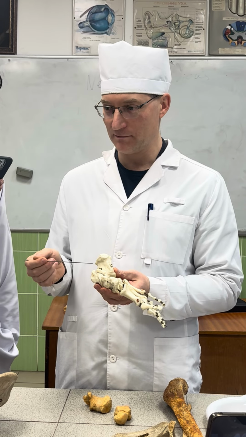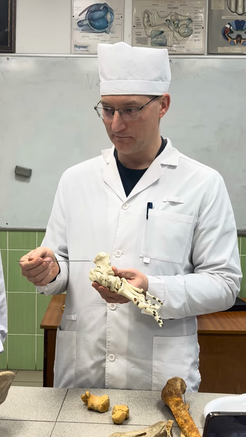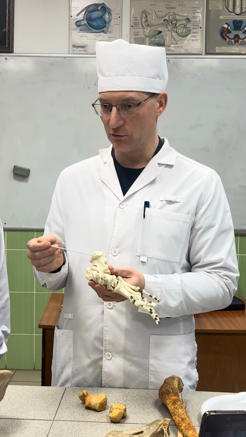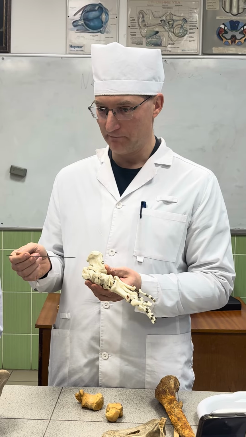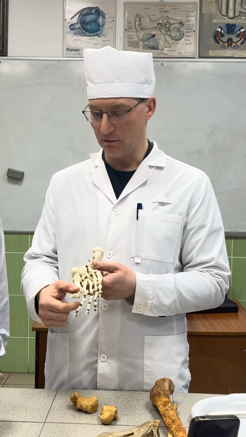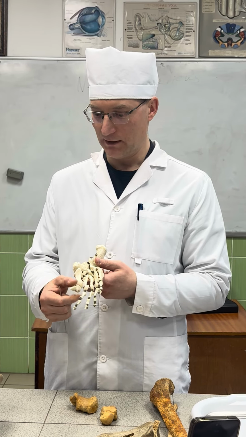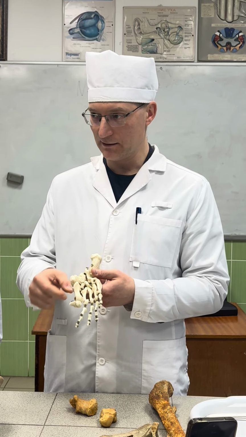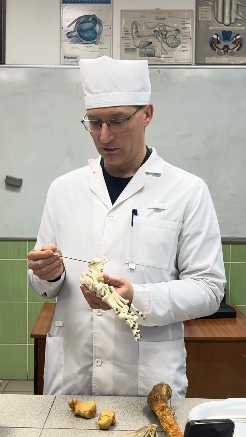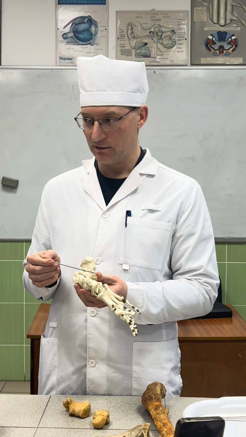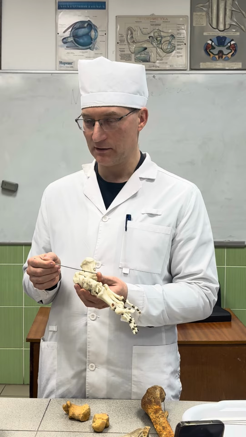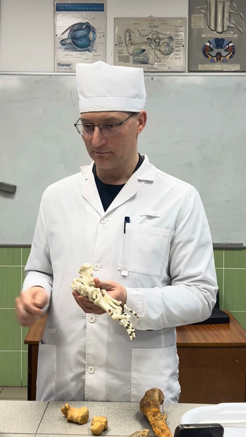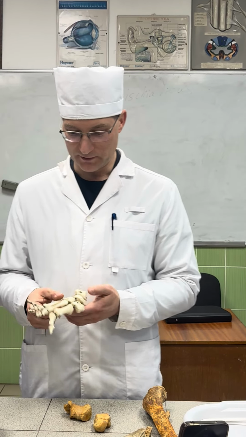Groove for the tendon, sulcus tendinis. Tendon of which muscle? Muscle of the toe, hallucis. This is a flexor, and this is a long muscle. Sulcus tendinis musculi flexoris hallucis longi.